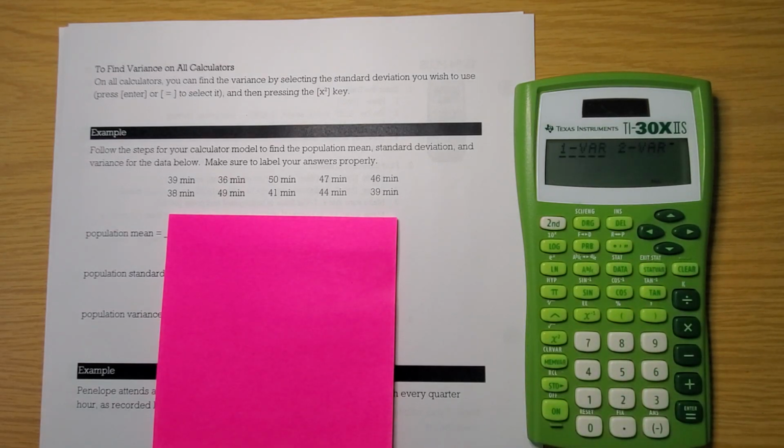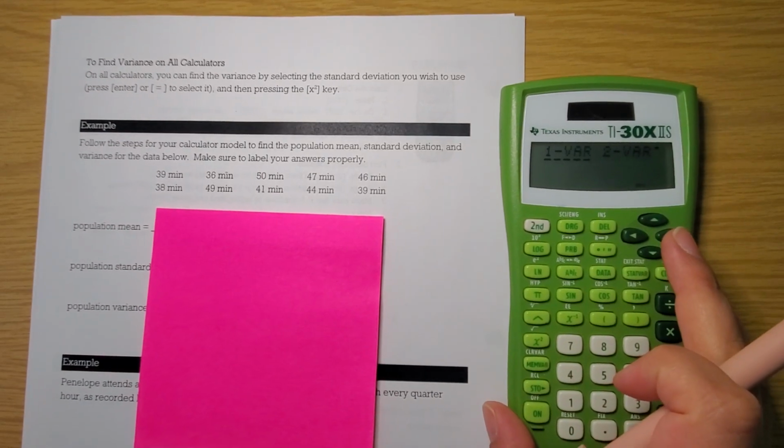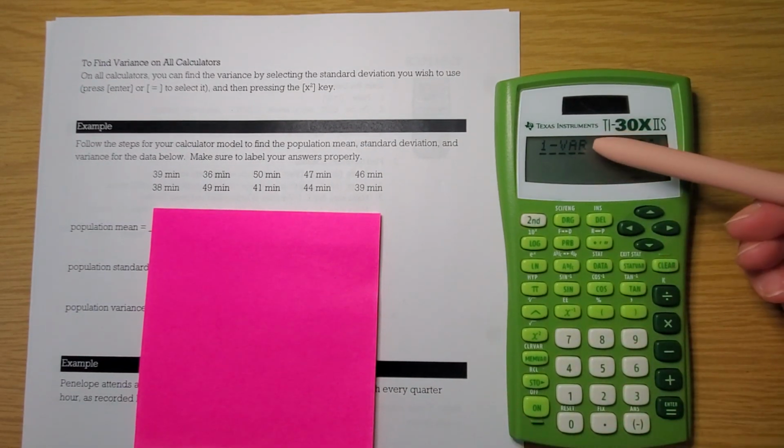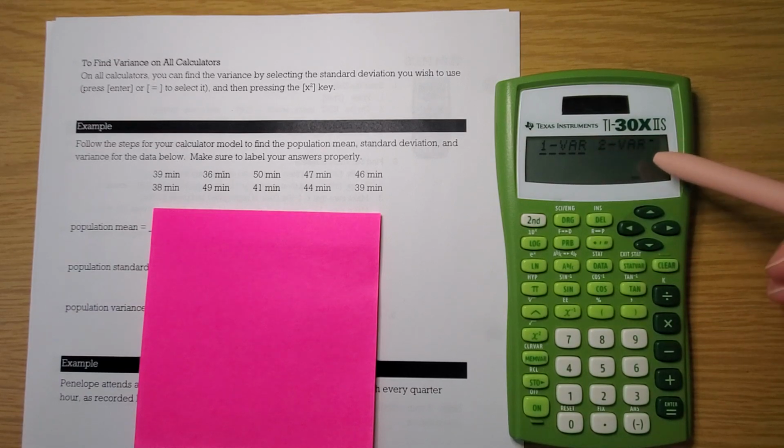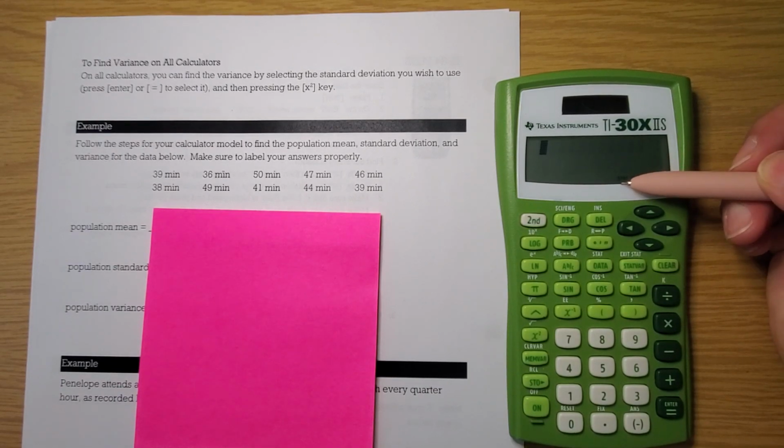And there are different statistics modes that this calculator will do. For this example, I want to be in 1var stats. So that's where we want to be for right now. In the future, we'll look at 2var. But right now I want 1 variable. So since it's underlined, I'm going to press equals to select it. And down here at the bottom, it now says stat. So that's how I know I'm in statistics mode.